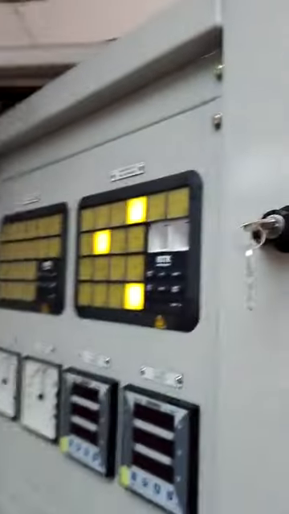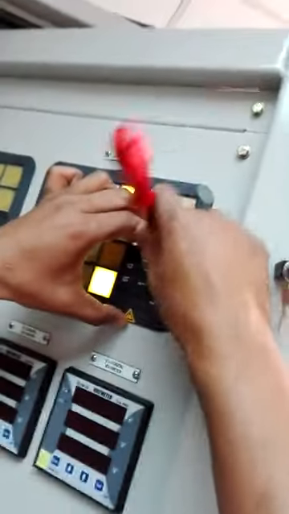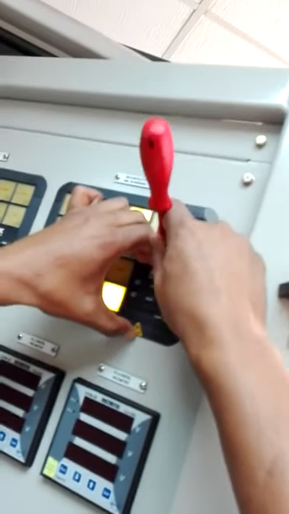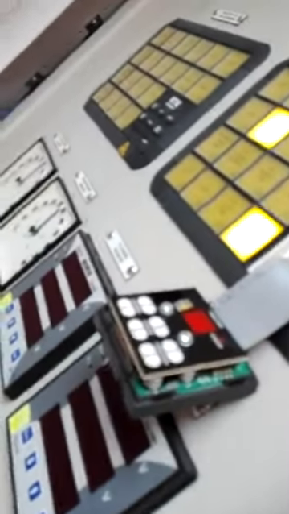Now you can see the 4 switches, and remove these 2 nuts.